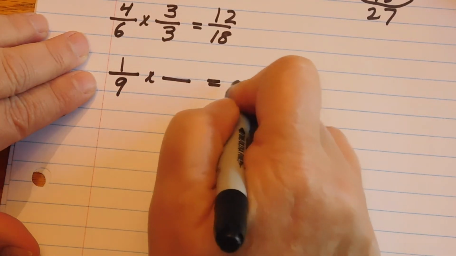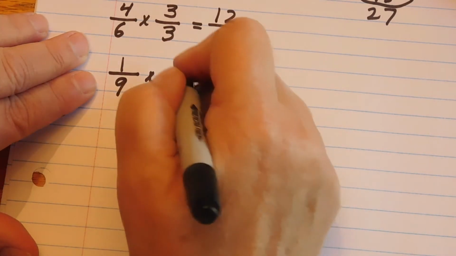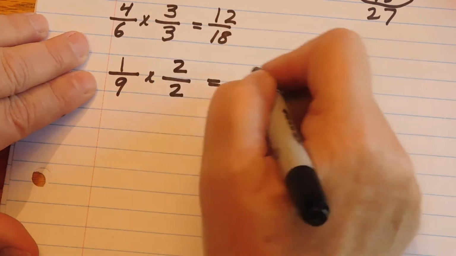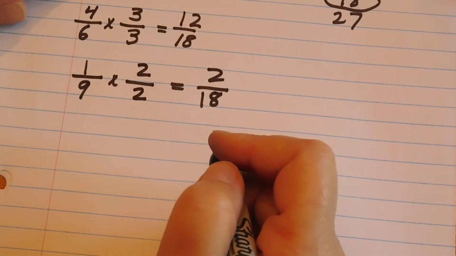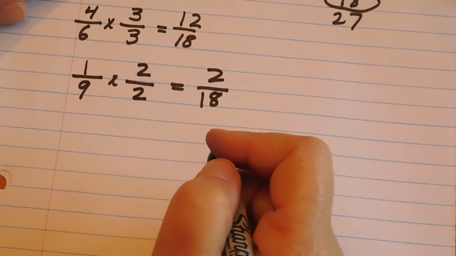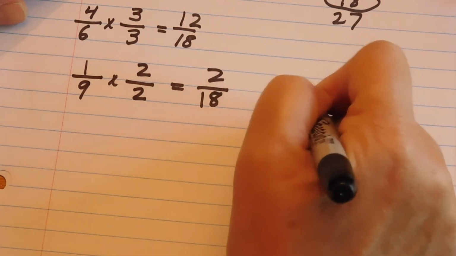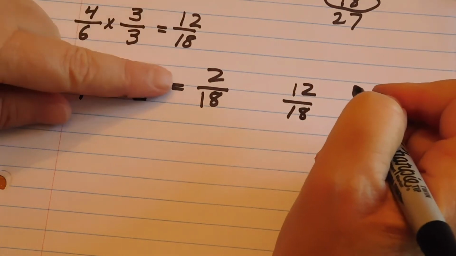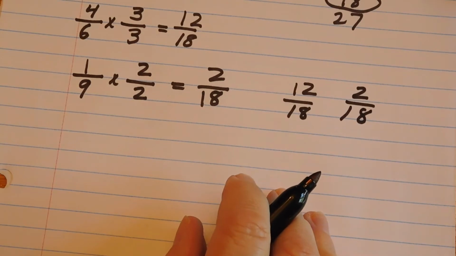So I know 18 is my new common denominator. 9 times something equal 18. It's a 2. This has to be a 1. So if you were told to rename the fractions so they have a common denominator, the 4/6 would turn into 12/18, and the 1/9 would turn into 2/18. And that's how you do those.